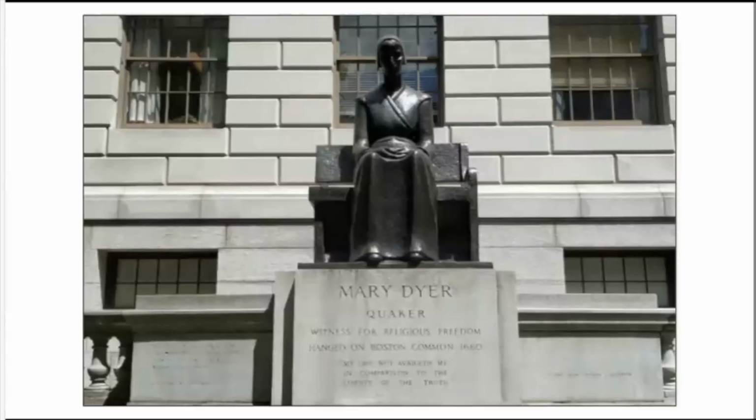Mary Dyer was a Quaker, so she couldn't be excommunicated from the Puritan congregation because she was never a member. Mary Dyer was banished, but she did not leave the colony, and so the magistrates of the Massachusetts colony had her hanged. None of these women were formally accused of being witches.